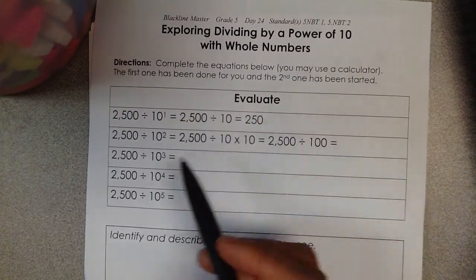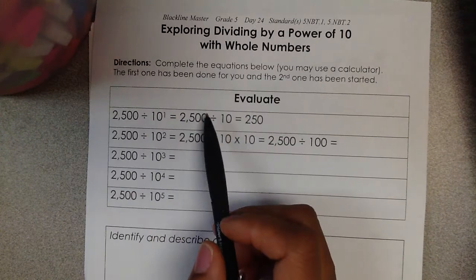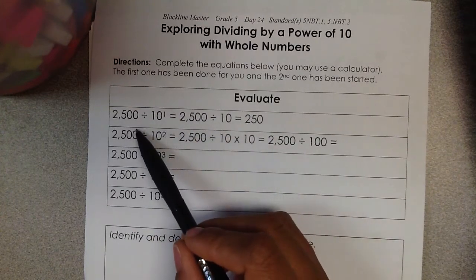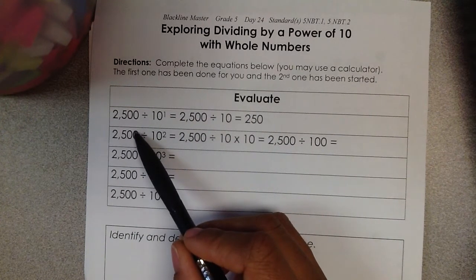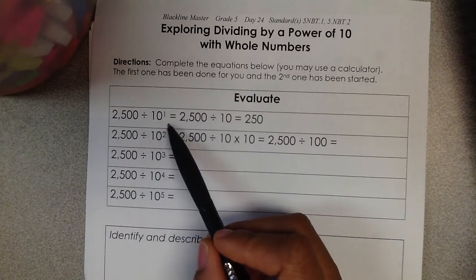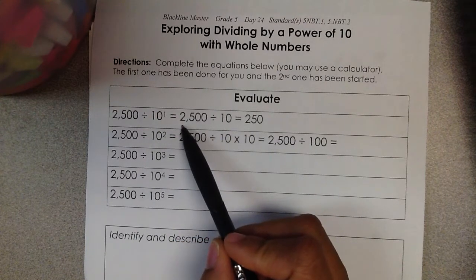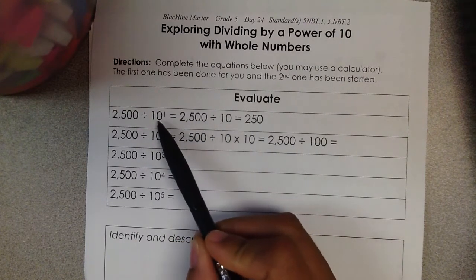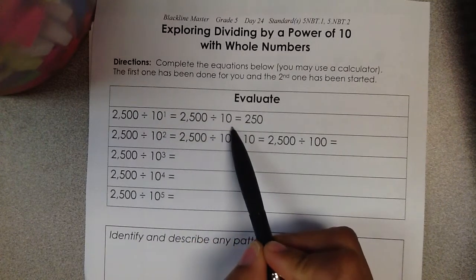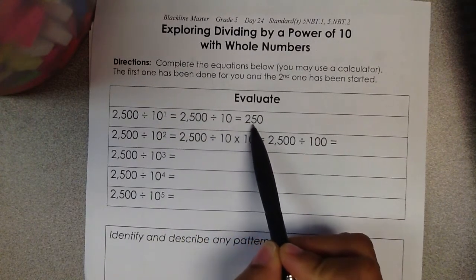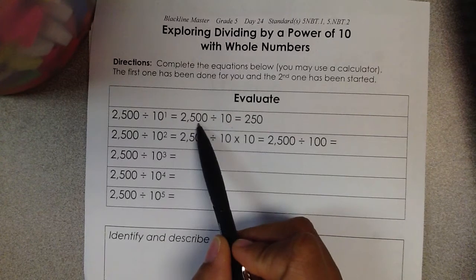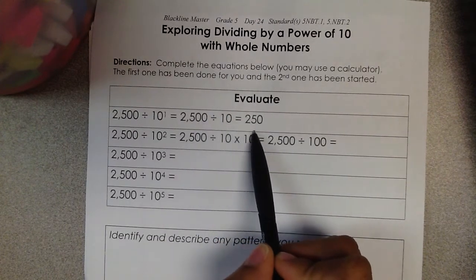All right? I want you to take out this sheet from your day 24 pages. It says 2,500 divided by 10 to the first power. Okay, that equals 2,500 divided by 10 because 10 to the first power is 10, which equals 250. If I divide 2,500 by 10, it equals 250.